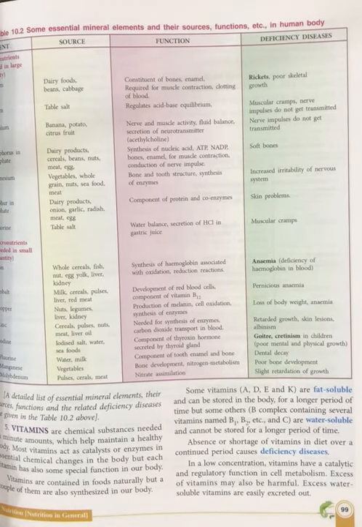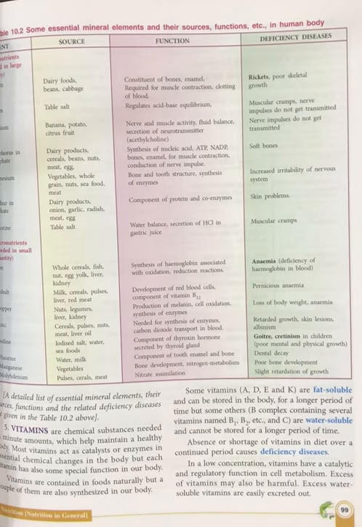Earlier I had told you to learn this table on page 99. So please learn at least 3 sources each, then 2 functions and 1 deficiency disease each. Learn it nicely, it's very important.